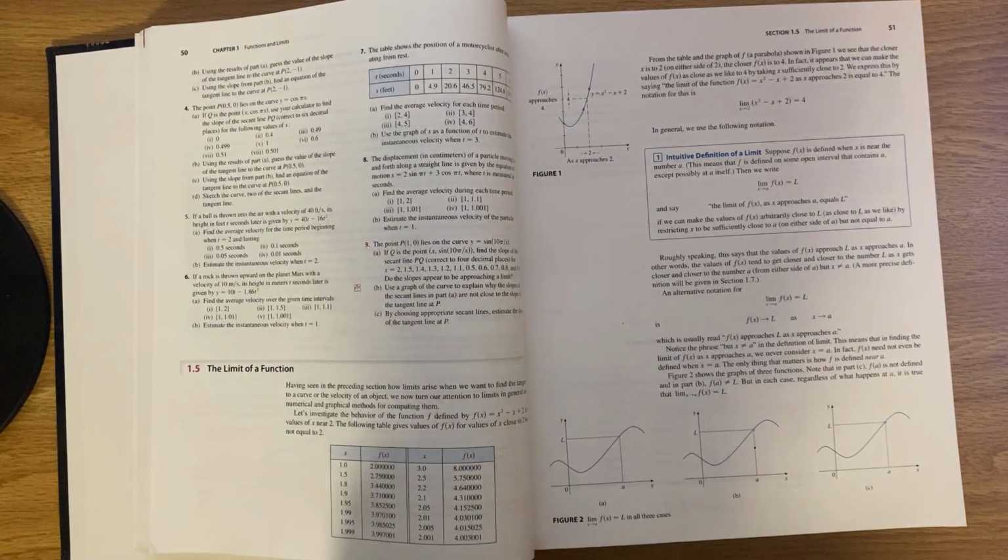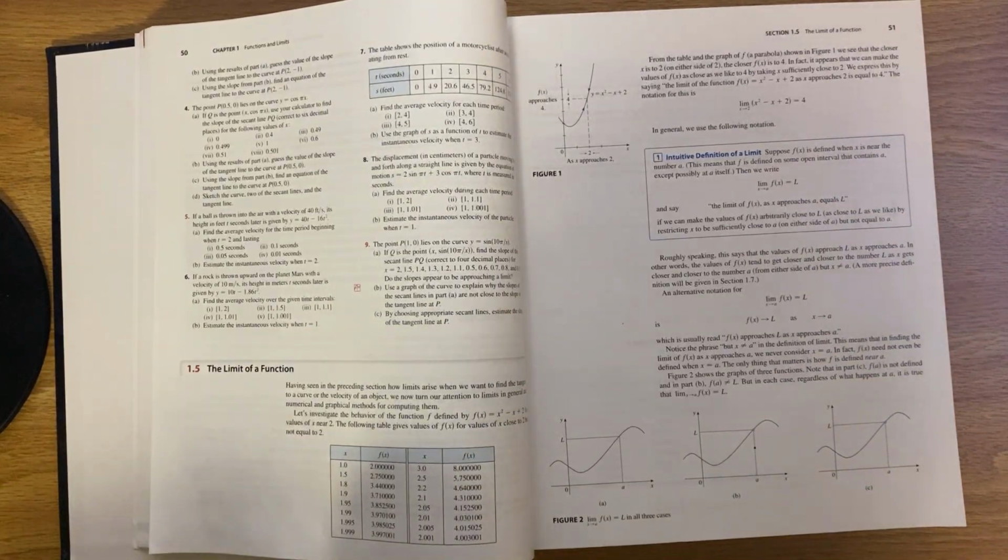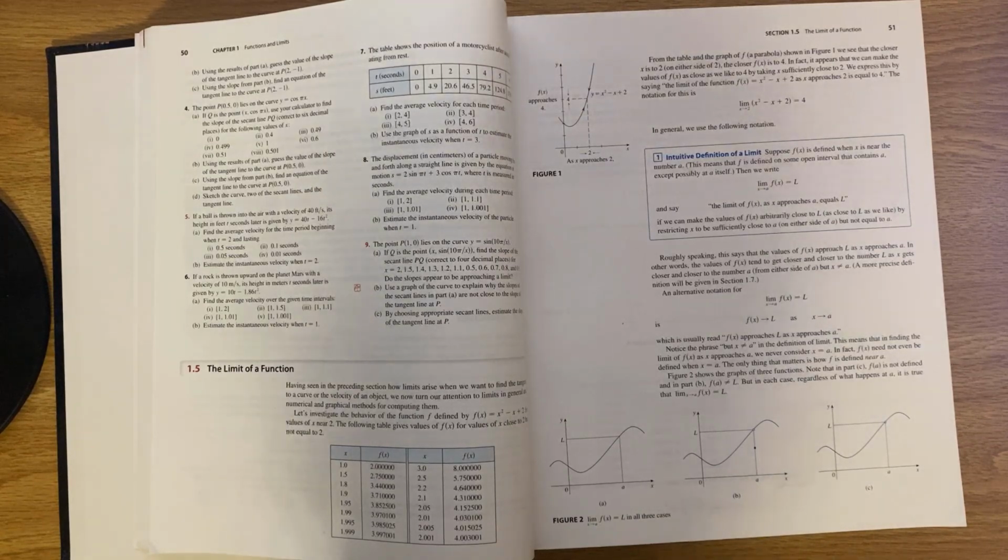If we can make the values of f of x arbitrarily close to L, as close to L as we like, by restricting x to be sufficiently close to a on either side of a, but not equal to a necessarily. This is the idea of infinity being used in a small region. So we can think of infinity as very big, but we can also think of infinity as very, very small.